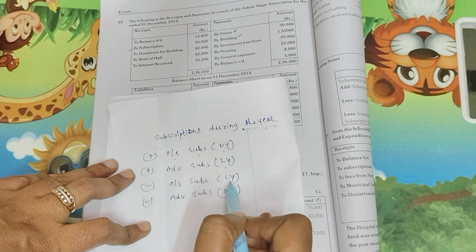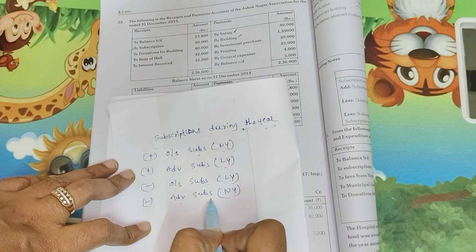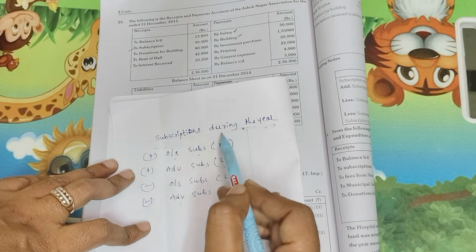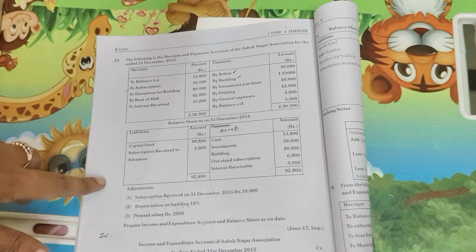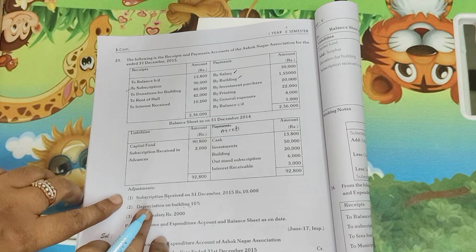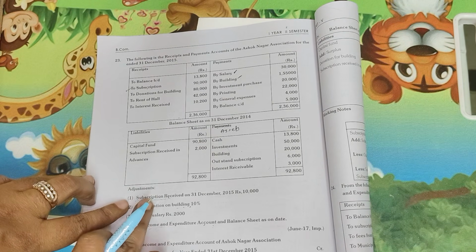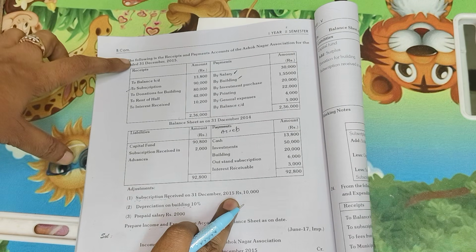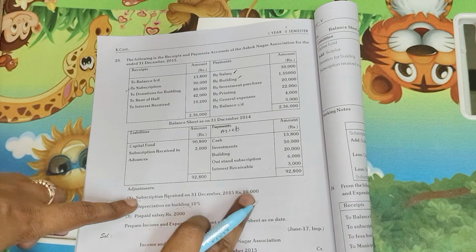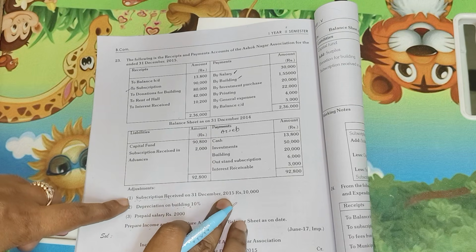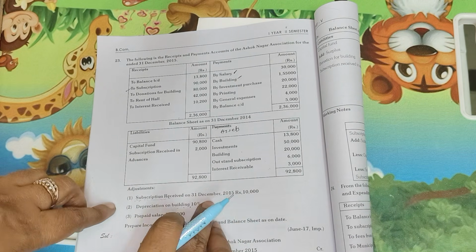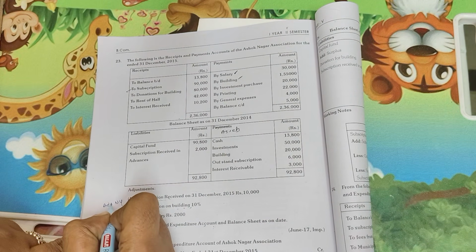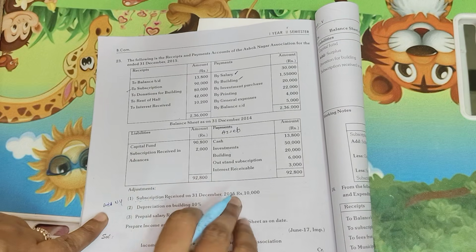Outstanding subscription, if it is related to last year, and advance subscription, if it is related to next year, these two are deducted from the subscriptions during the year. So in this question, we have adjustments regarding subscription. Subscription received on 31st December 2015. That means at the end of the current year, we received 10,000 rupees. That means it is related to next year. Advance we received, so it is related to next year. So the advance received for the current year belongs to next year.